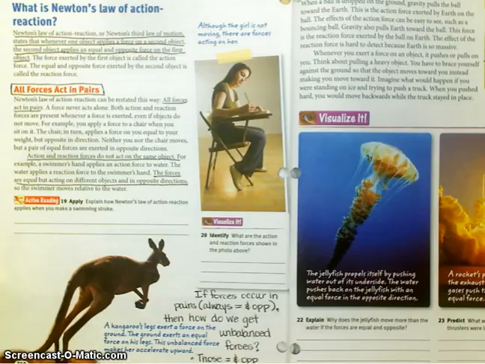Okay? One of the very frequent questions that I get during this unit is if forces are always equal and opposite, then how on earth do we get unbalanced forces? And that's a great question. But if you think very carefully about what we just said, the action and reaction forces are not acting on the same object. And in order to know what's happening with a particular object, you have to look at the forces that are acting just on that object.